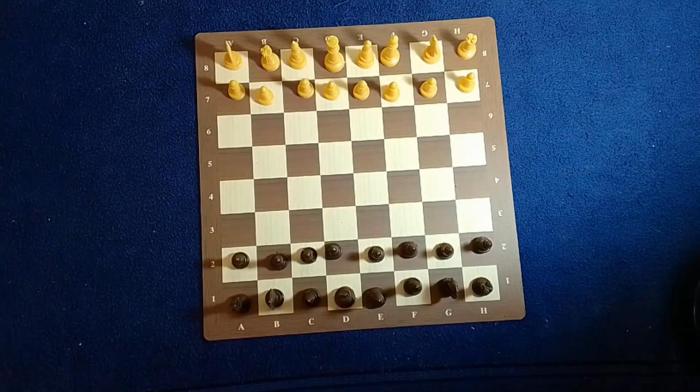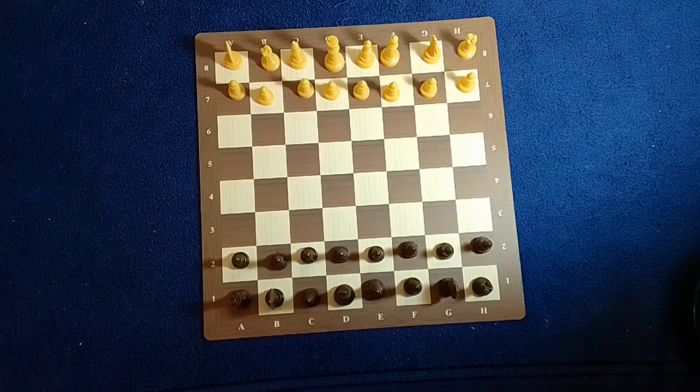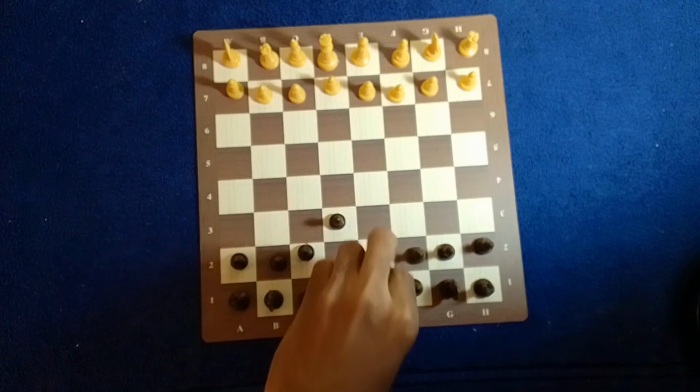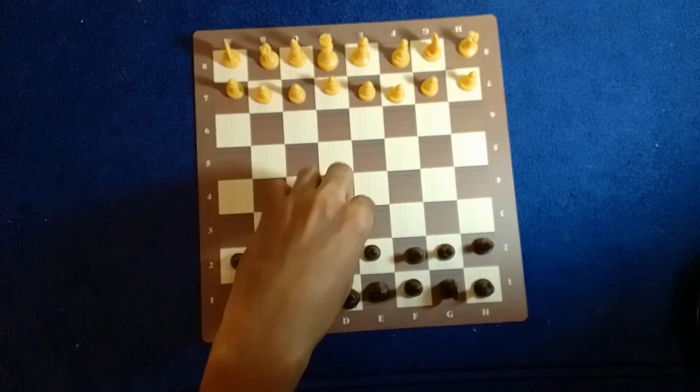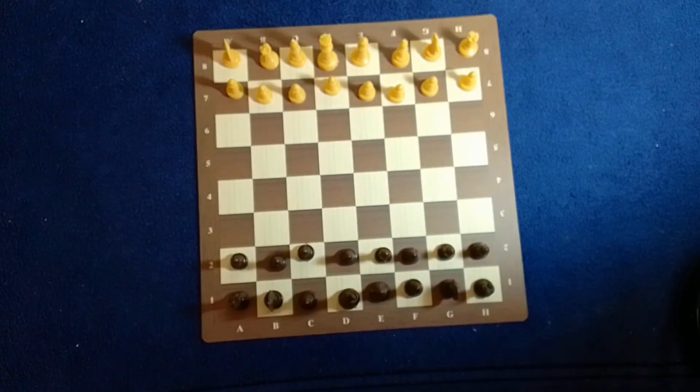Okay. Since we are done with how to play, how do you win? If you want to win, you have to checkmate your opponent. What is checkmate? Checkmate is when the king is captured and there are no other moves. As I said, checkmate is when you capture your opponent's king and there's no other move where it can move to. So that's when it's referred to as a checkmate.